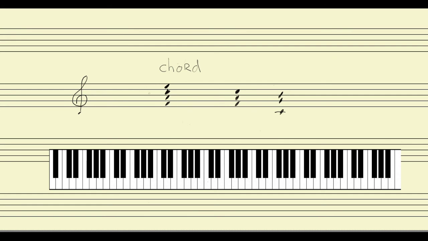Let me try a 5-note chord. So I'm going to make something a little bit more complicated here. I'm going to go all the way over to the right. And I'm going to have a D, an E, a G, an A, and a C. So that's a chord with 5 notes. It's a really rich and resonant sound.